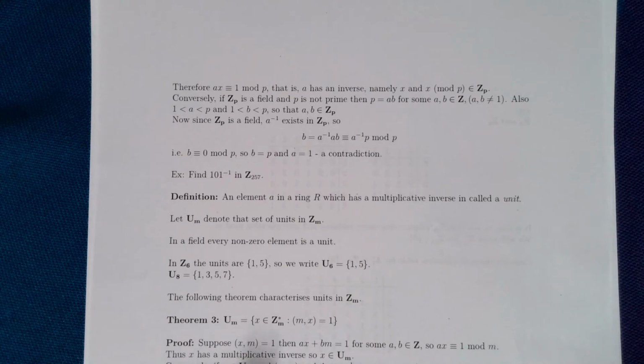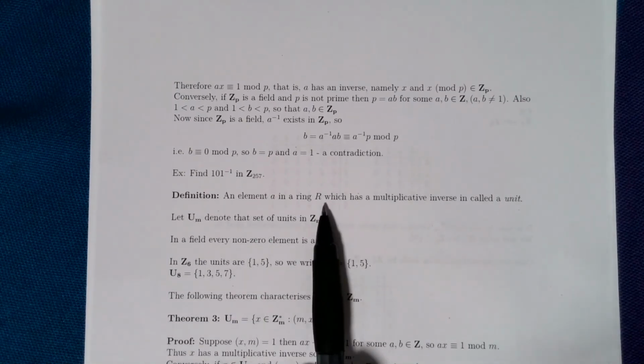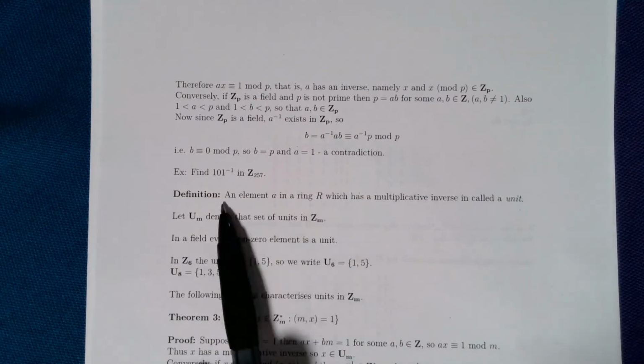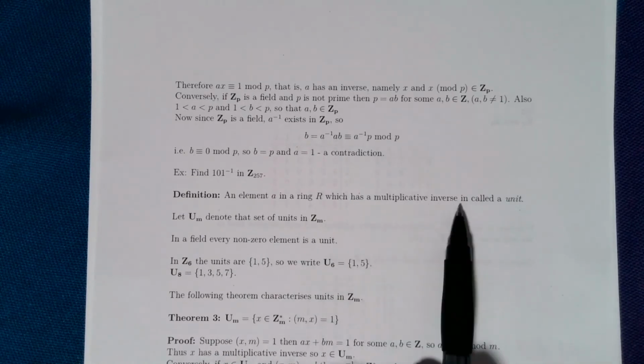A little definition here, an element A in a ring. So we've seen that in general in the Z_m some elements have inverses, some don't. If p is a prime, then all elements have an inverse, but if you're in a general ring, an element A which has a multiplicative inverse is called a unit.